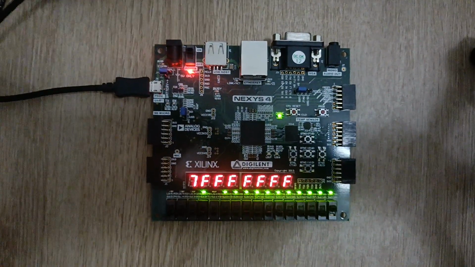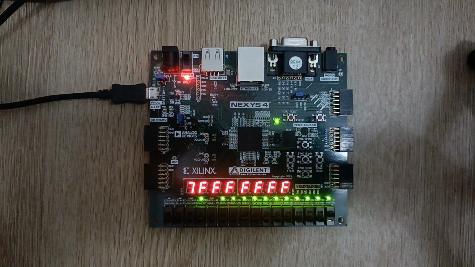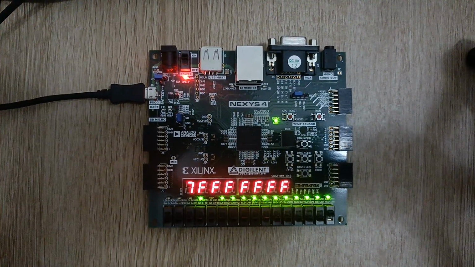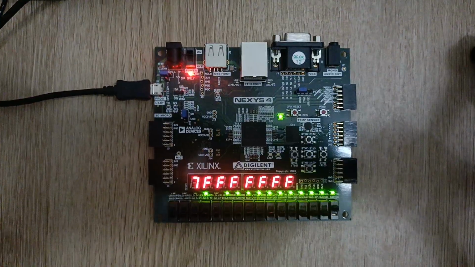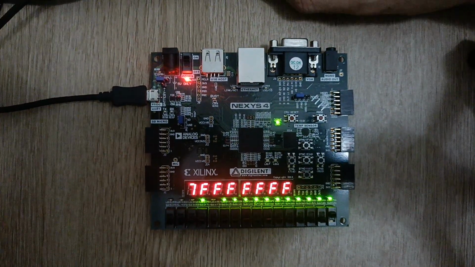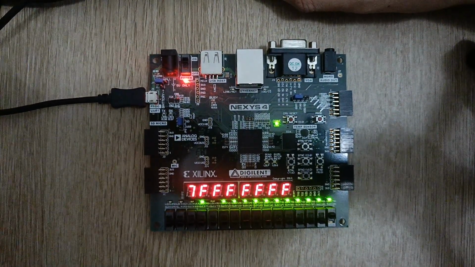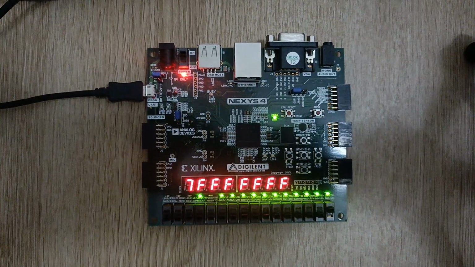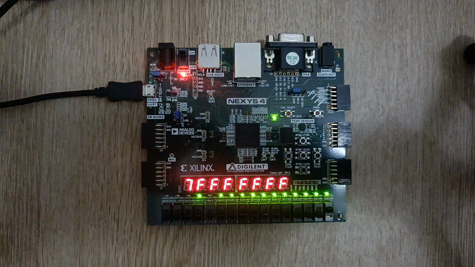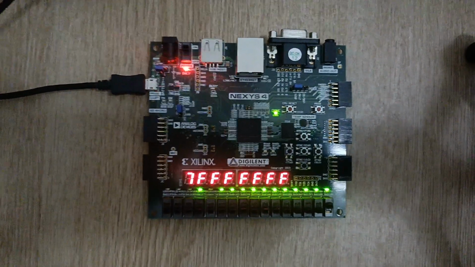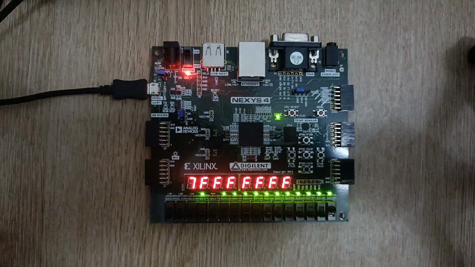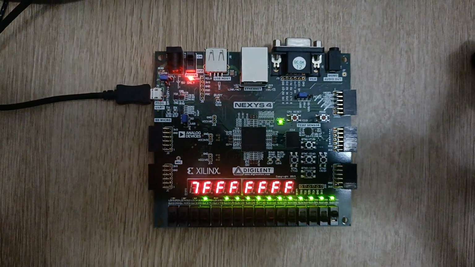So this is my rough demonstration of CG3207 and our program. This demonstrates all the arithmetic instructions: add, sub, and, or, SRL, SRA, SLL, LUI, AUIPC.